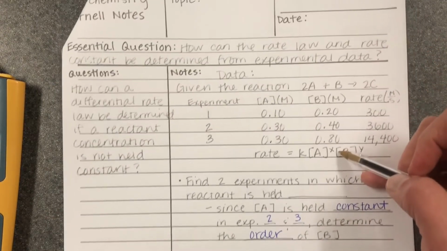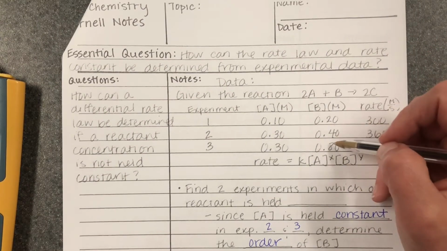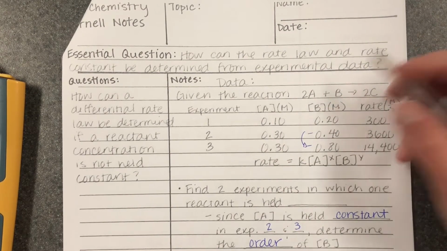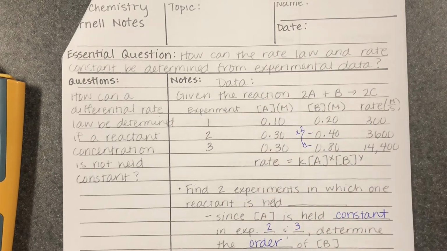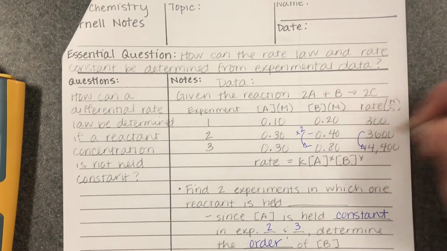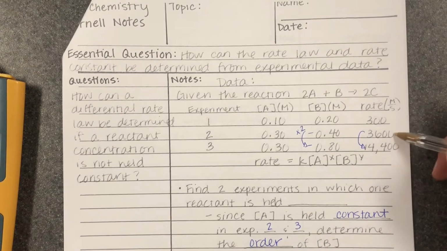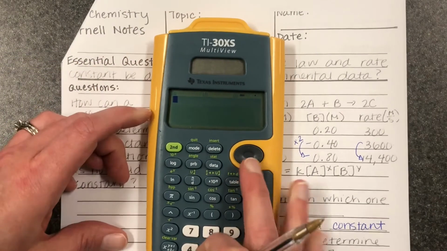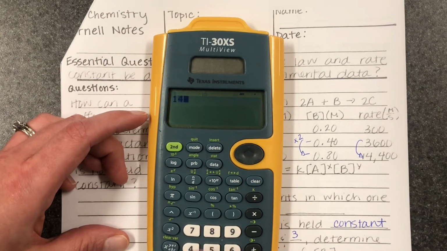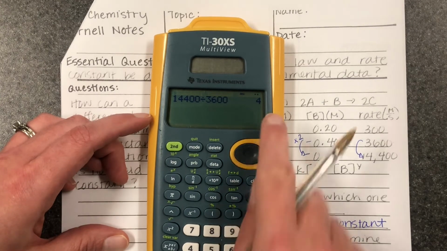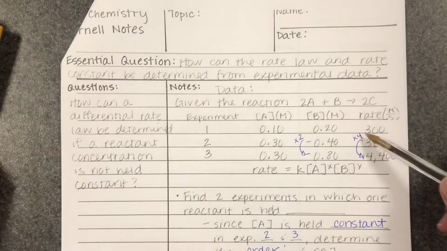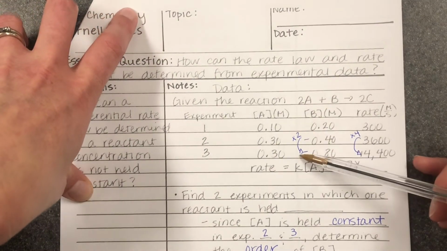So if I look at this, from experiment 2 to experiment 3, the concentration of B went from 0.4 to 0.8, so that's a factor of change of 2. It doubled. Let me think about how the rate changed. It went from 3,600 to 14,400. So I can divide to figure out that factor: 14,400 divided by 3,600. That's a factor of change of 4. So the rate changed by a factor of 4, the concentration changed by a factor of 2.